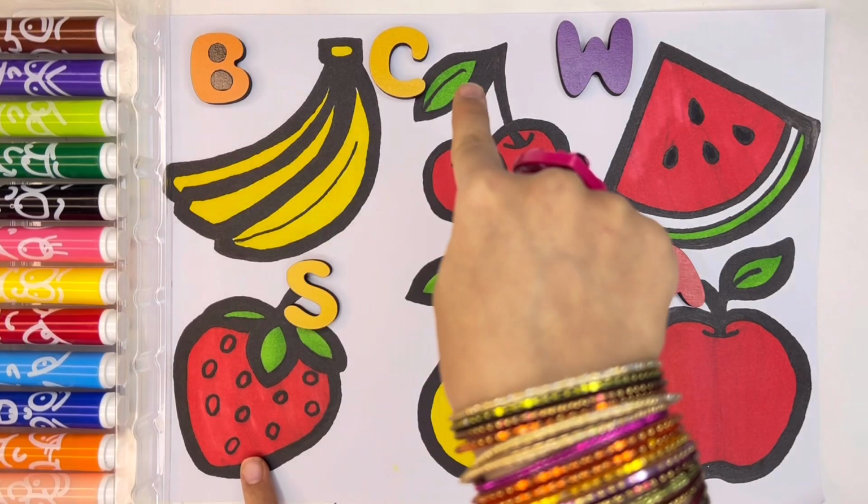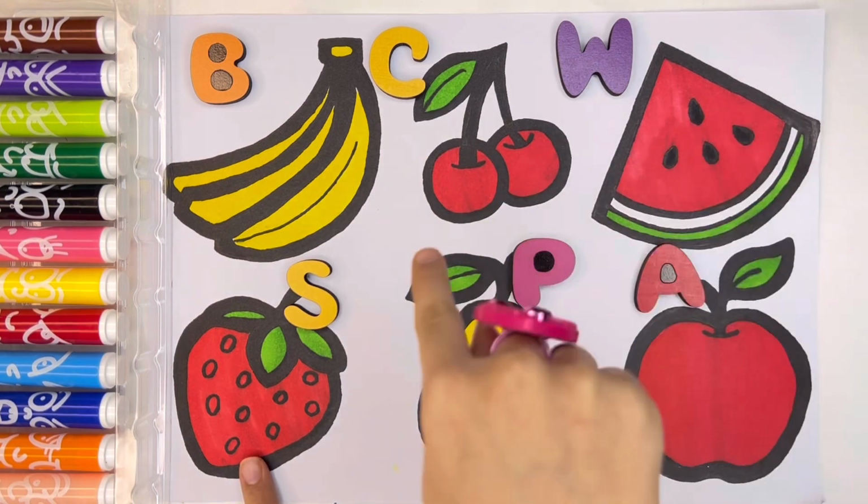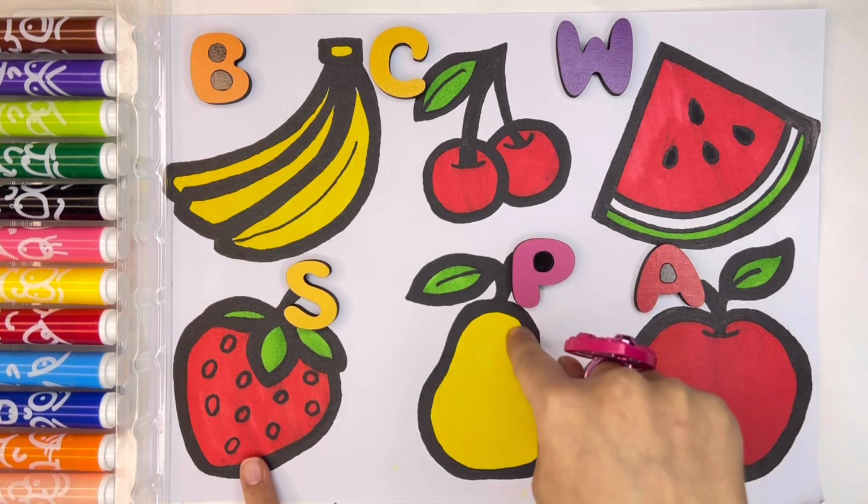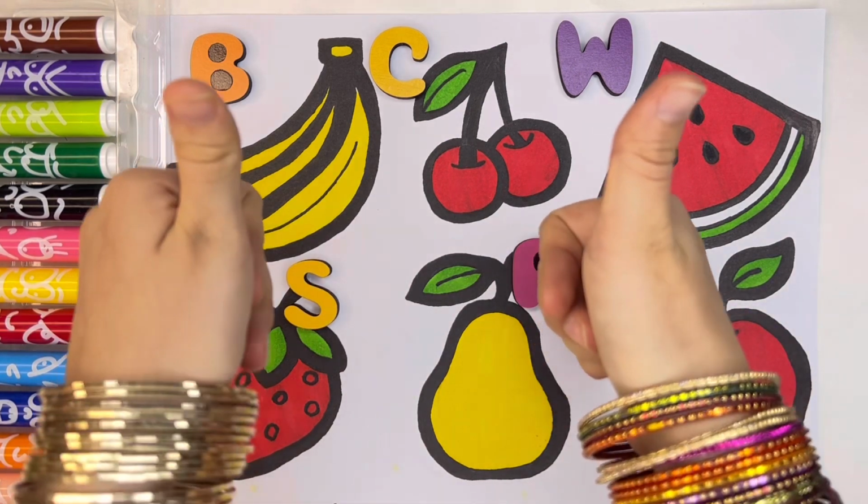We have yellow banana, red cherry, red watermelon, red strawberry, yellow pear, and red apple.